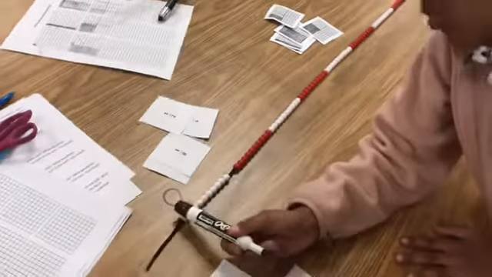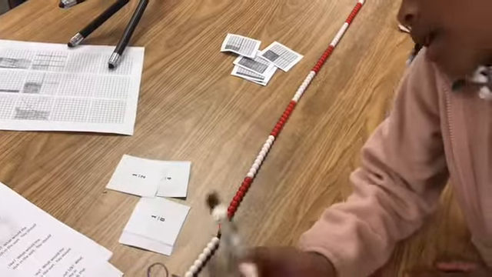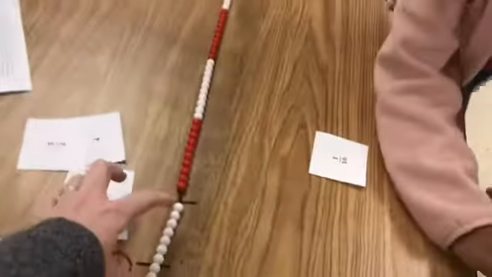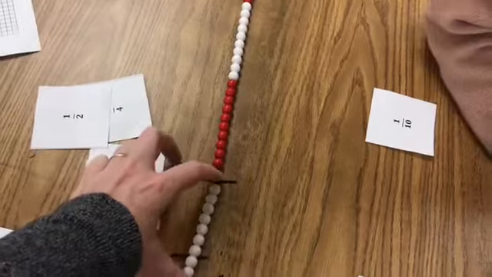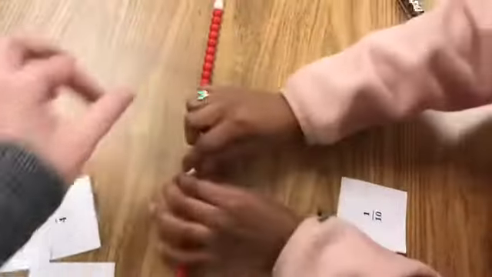Because 1, 2, 3, 4, 5, 6, 7, 8, 9, 10. How many of these groups would make my whole number line? What do you mean? Like if I counted this as one group of 10, that's 1, 2, 3, keep going like that.